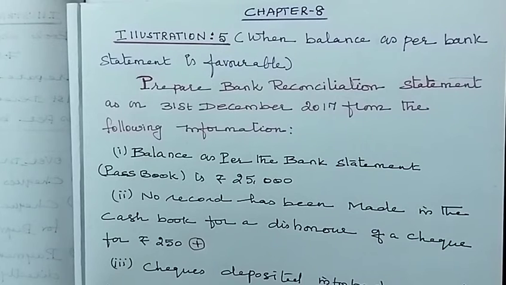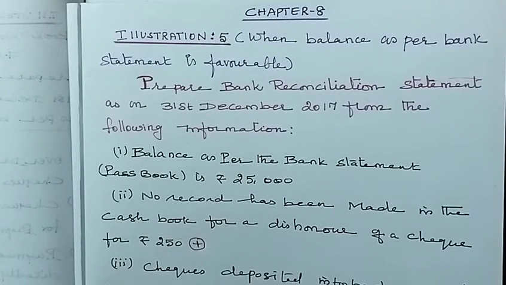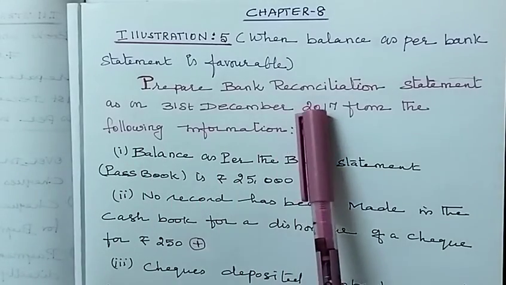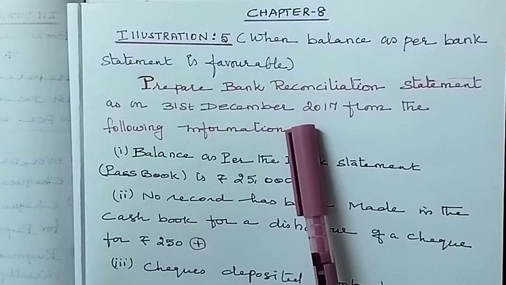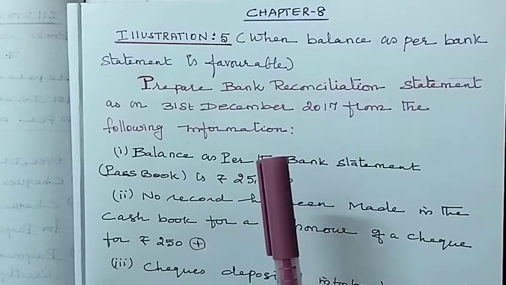In this video we are going to learn about 11th Standard Accountancy, Chapter 8, Bank Reconciliation Statement, Illustration 5, when the balance as per the bank statement is favorable. Prepare the bank reconciliation statement as on 31st December 2017 from the following information. Let's read the transactions they have given below.